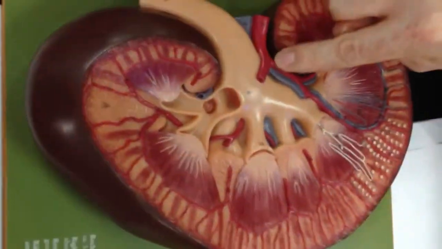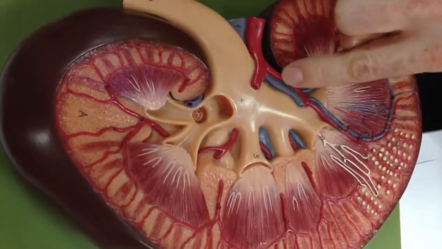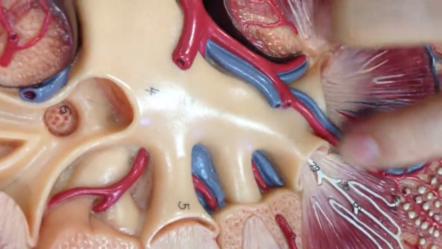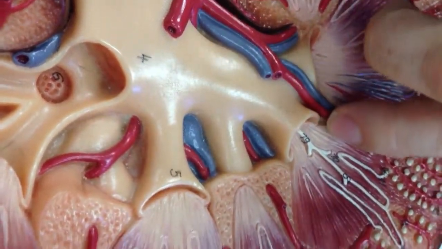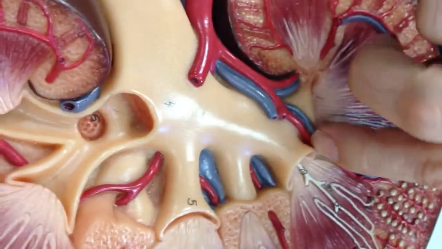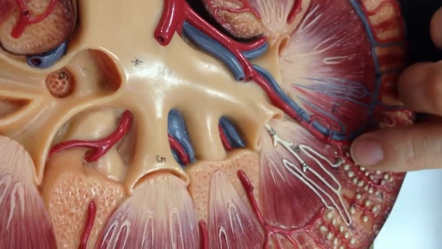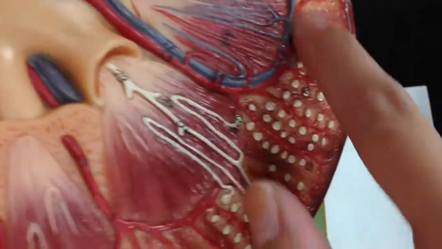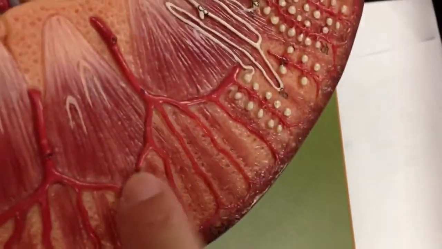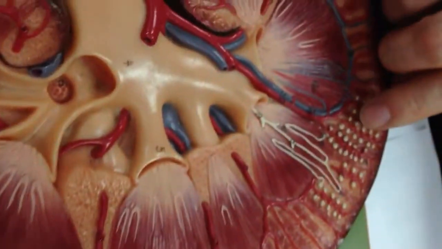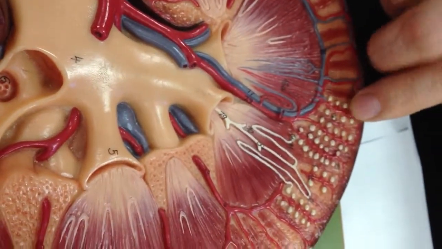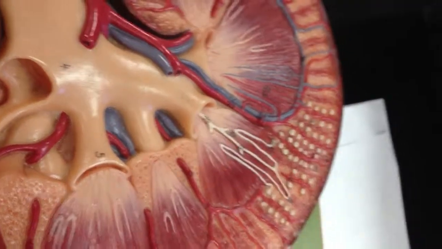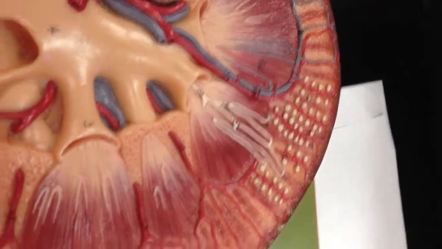All right. Renal artery. And then coming off of it, we have the segmental artery. And then when it branches again, we have the interlobar arteries. And then we have the arcuate arteries, which arch over the renal pyramids. And then coming off of those would be the cortical radiate arteries. Cortical radiate makes sense because it radiates off of the cortex.